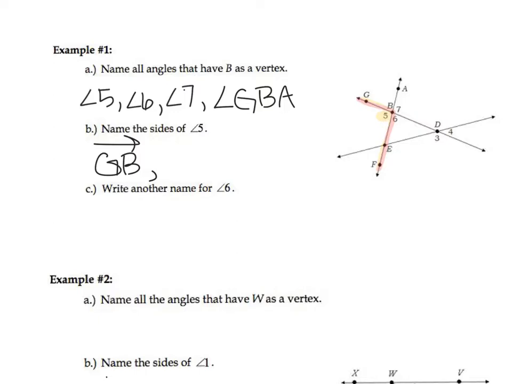And I realized I named this ray incorrectly. It should be ray BG, because I forgot to start with the end point. So my second side, I can either name BE or BF, and I'm just going to go with BF for the second ray.